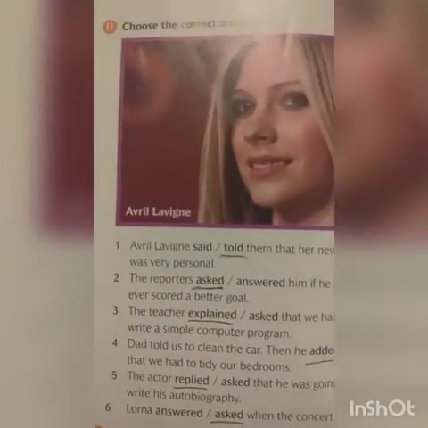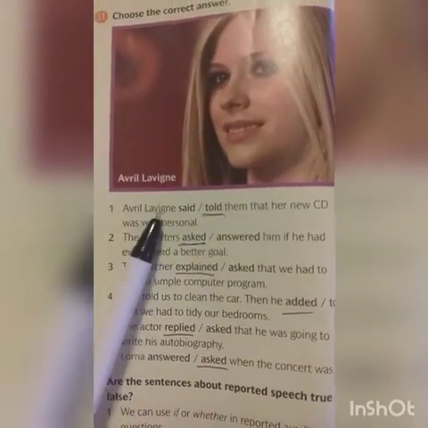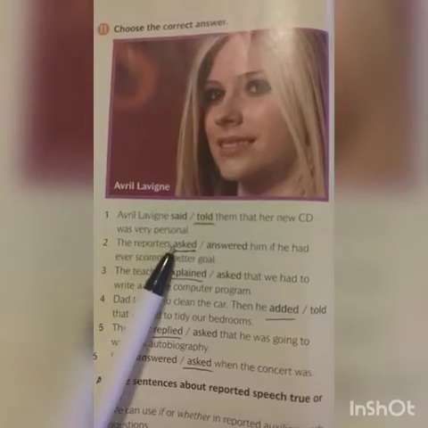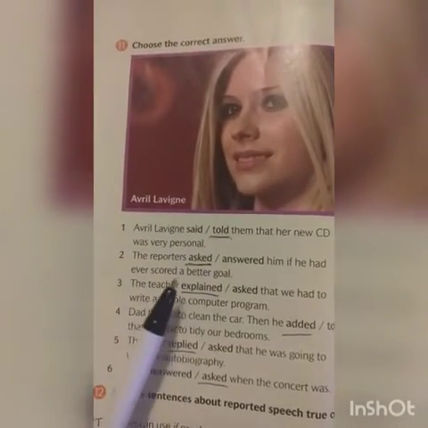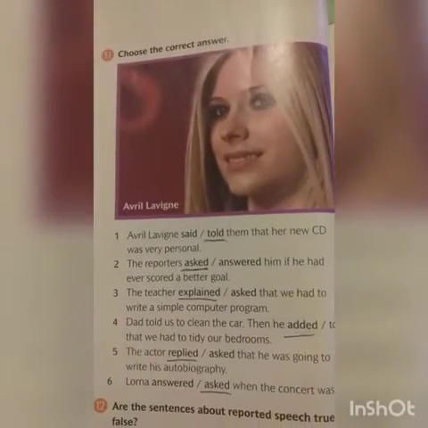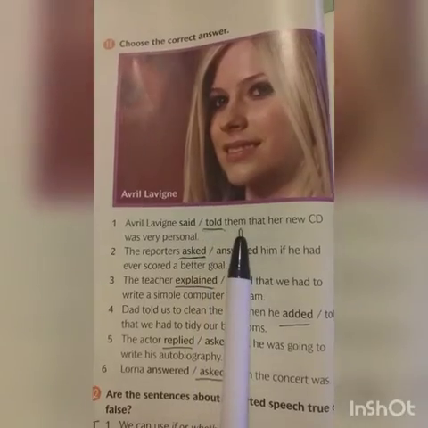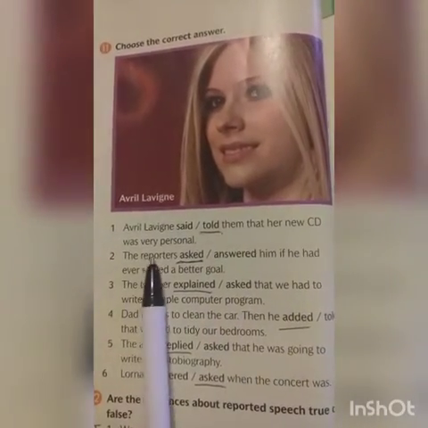Exercise 11, choose the correct answer. So we have to choose one of these reporting verbs. Maybe you will see here new reporting verbs, but we will explain the rules for them. Avril Lavigne told them that her new CD was very personal.